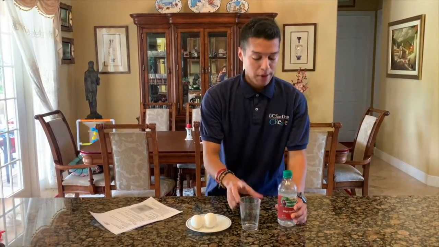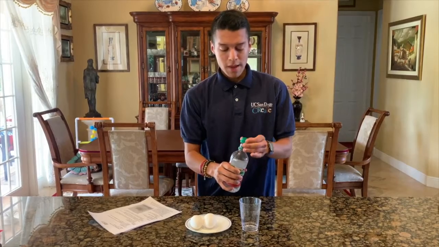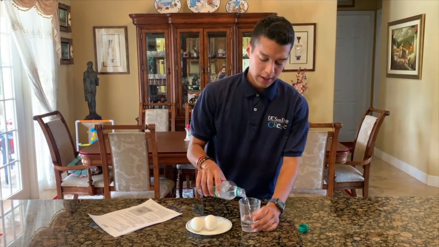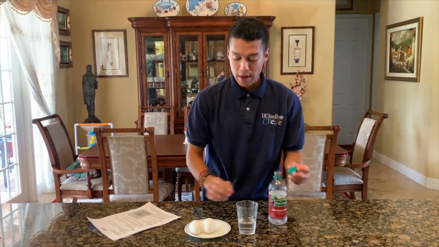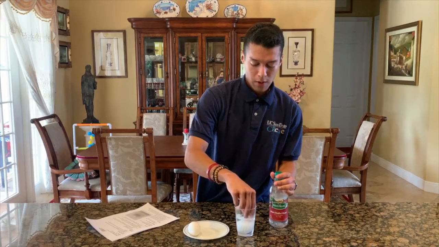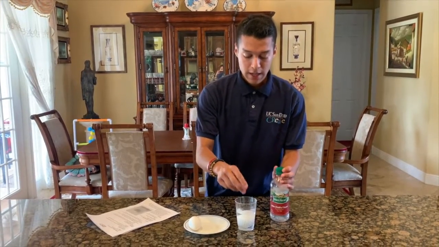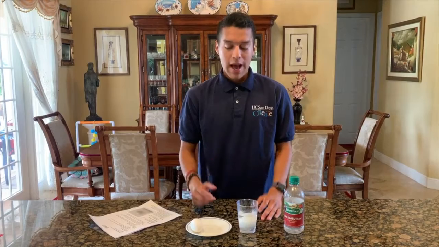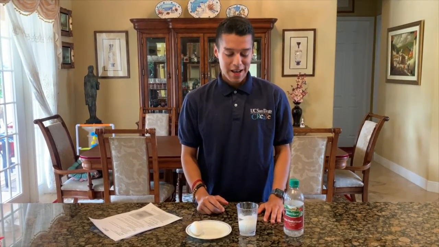So first, I'm going to grab the vinegar right here, and I'm going to put it in the cup right there. And second, I'm going to grab the egg, and I'm going to put it into the cup with vinegar. Now I'm gonna let it sit for about 1 or 2 days. Ideally it will be 3, but let's do 1 to 2 days, and then I'll be back and checking with you after our solution of the egg and vinegar is settled.